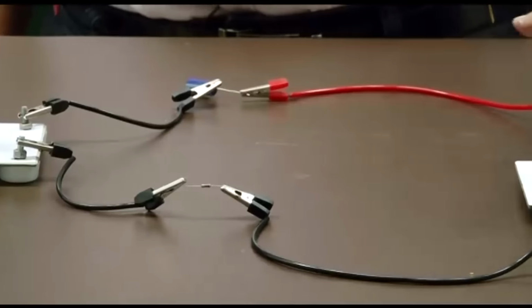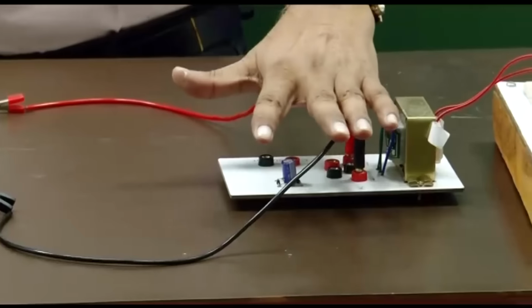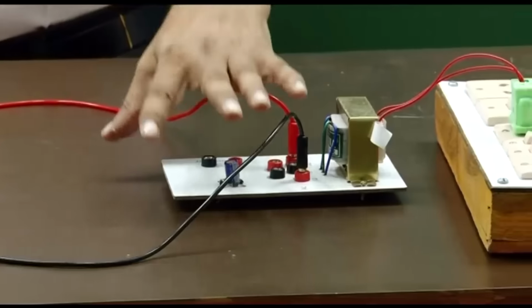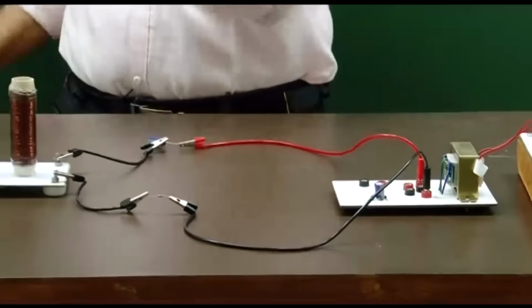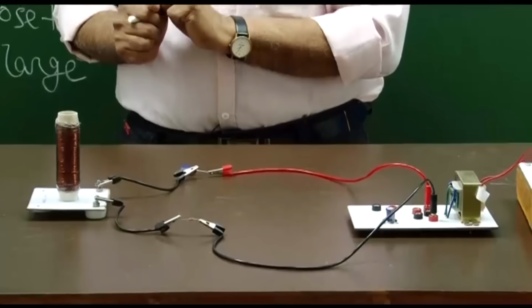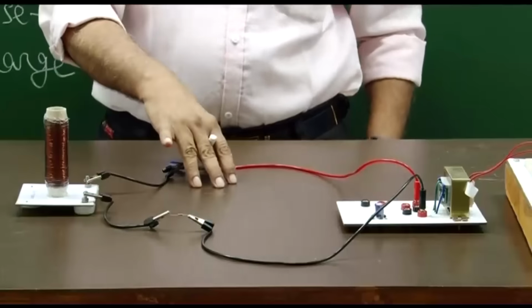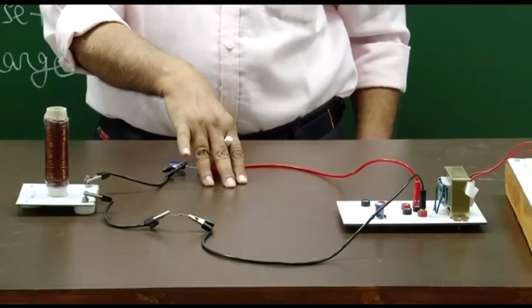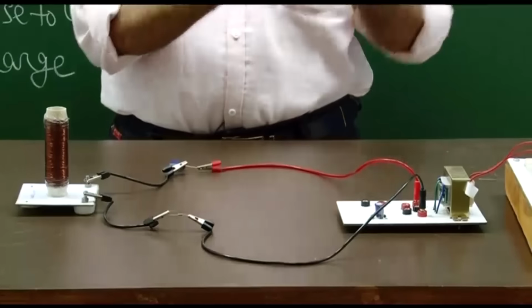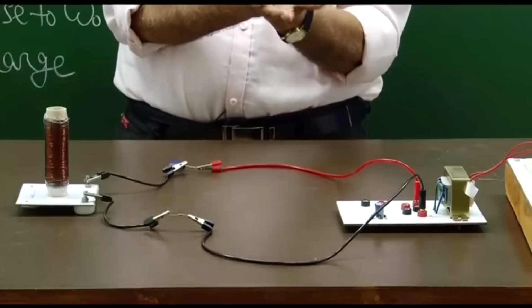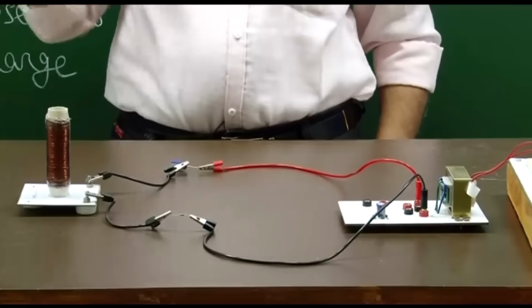if I put an external power supply here, an AC power supply, that plays the role of the external periodic force in the mechanical system. So, if you connect this type of system where you have an inductor, a capacitor, a resistance and an external AC power supply, you are actually making a mathematical equivalence of forced oscillations.